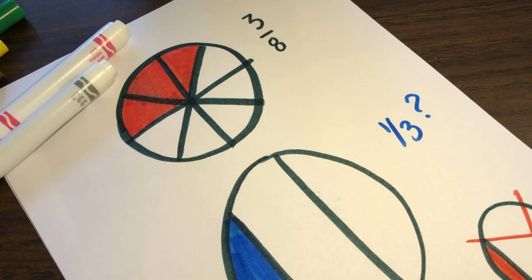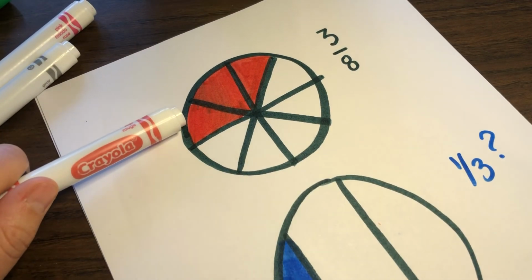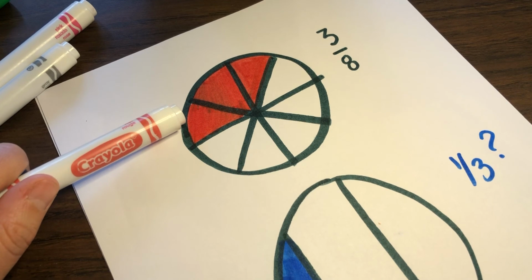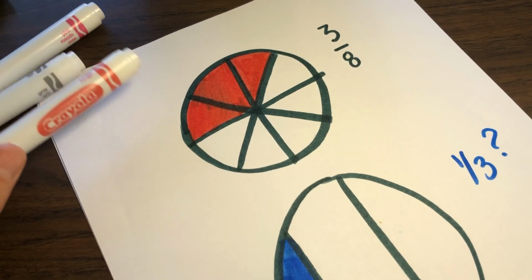The assignment is just like this right here, okay? So you'll be given drawings, whether it be circle or square, and then you have to decide, well, what is the fraction that is represented? And that's all you have to do. And if you have any questions, let me know.